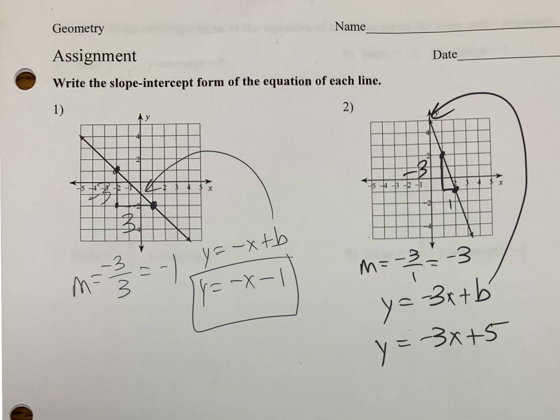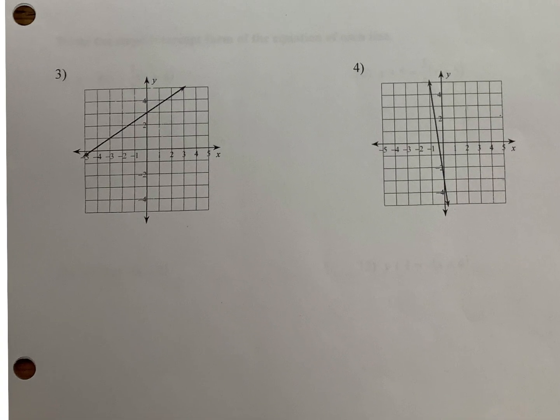That's all you had to do to get those equations, if you can see where it crosses nice and neat lines, okay? All right, so let's move that up. Let's look at 3 and 4.